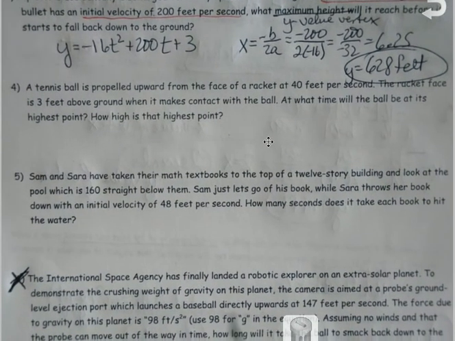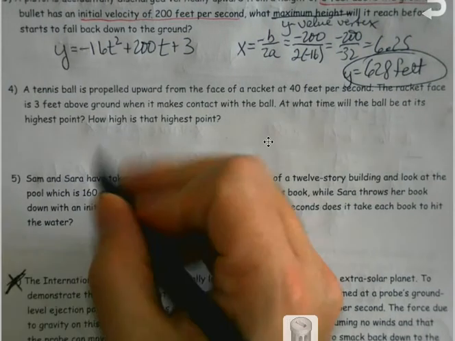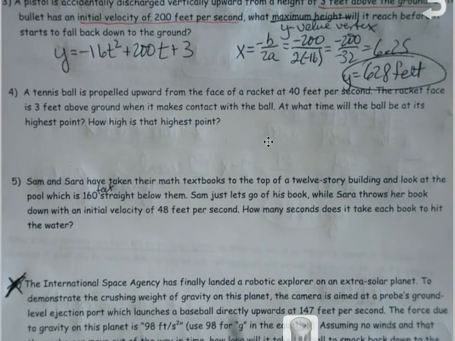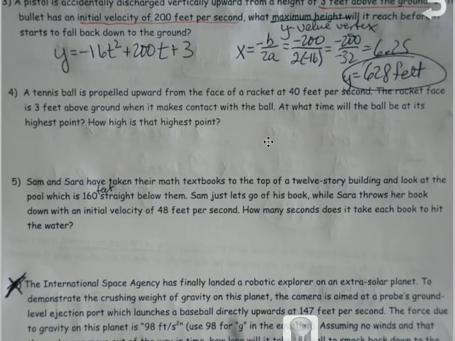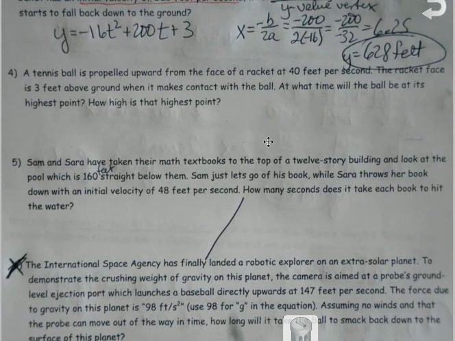Okay, 5. Sam and Sarah have taken their math textbooks to the top of a 12-story building and look at the pool, which is 160, that should say feet, straight below them. Sam just lets go of his book. Why is he getting rid of his math book? While Sarah throws her book down with an initial velocity of 48 feet per second. How many seconds does it take each book to hit the water? 2 problems going on at once.